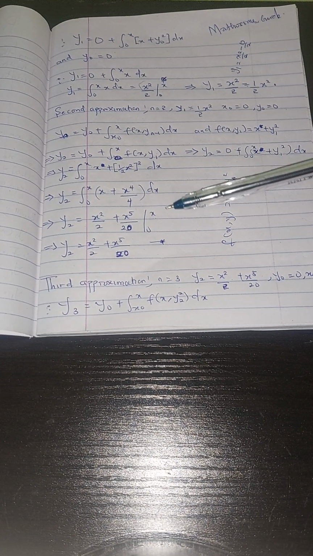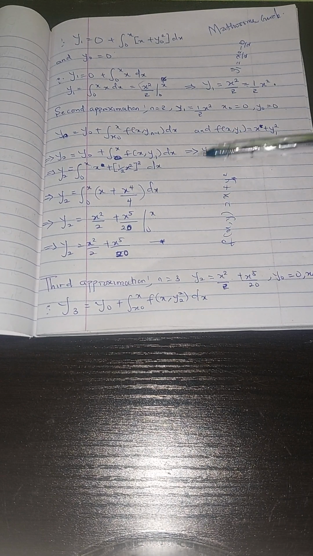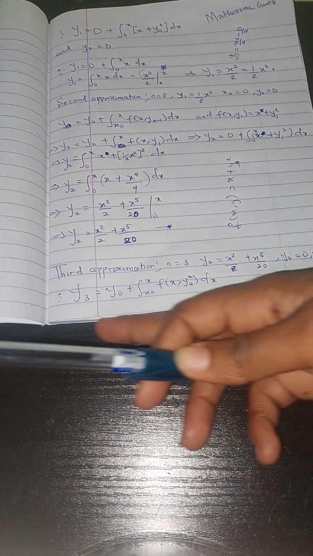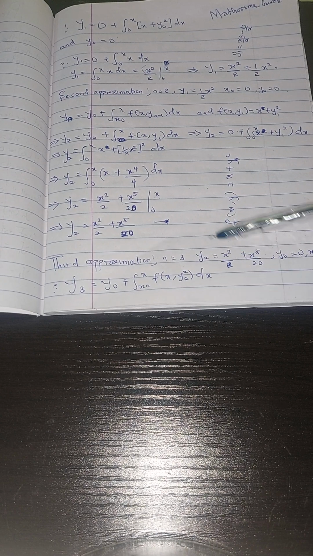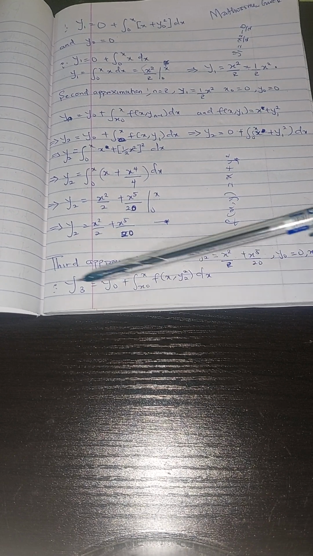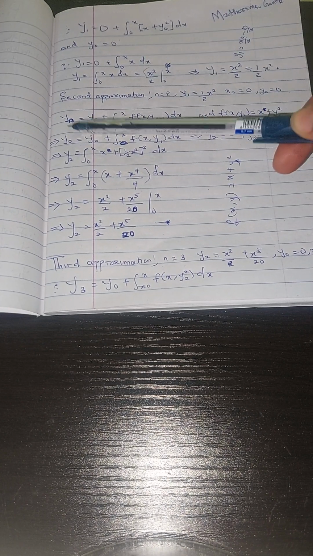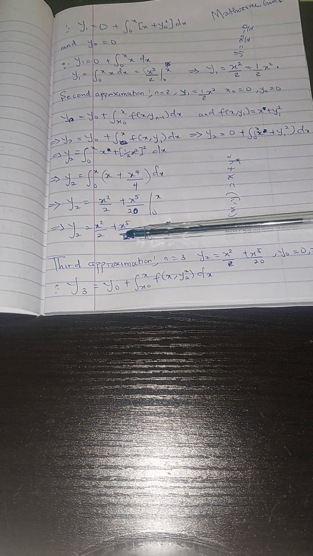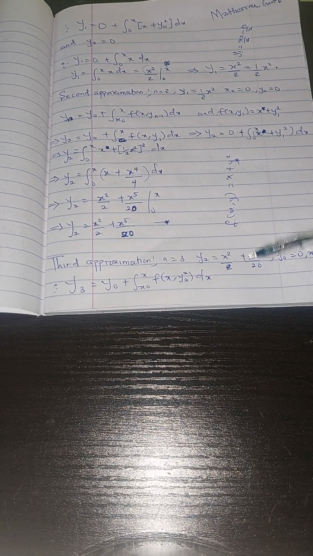So going to the third approximation, third means n equals 3. Then you always need your y2, because when you're coming to the nth approximation, if you have 3 here, that means you need 2. So therefore your y2 equals this second approximation. It is y2 equals x squared over 2 plus x raised to the power 5 over 20.